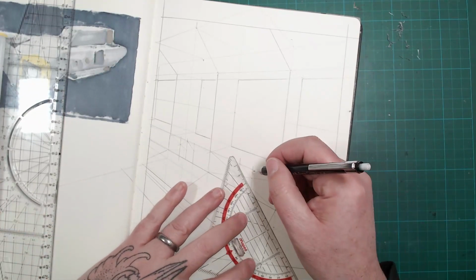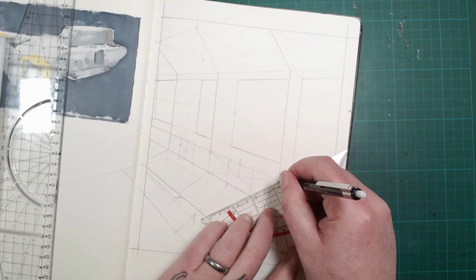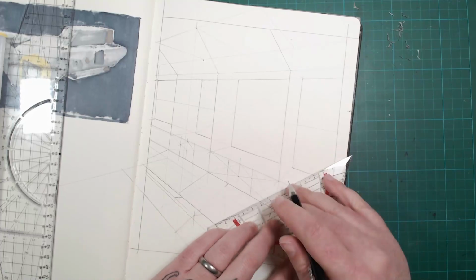So we're gonna keep on drawing here, and we're gonna time lapse a bit through it and come back when I have a bit more detail in my pencil work here. Here we go.